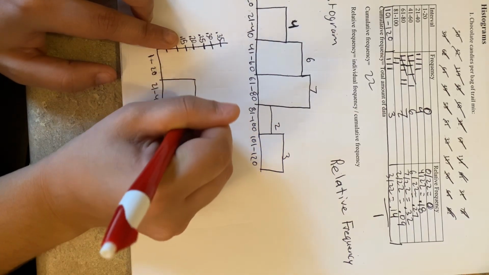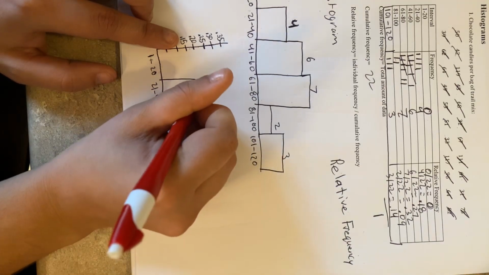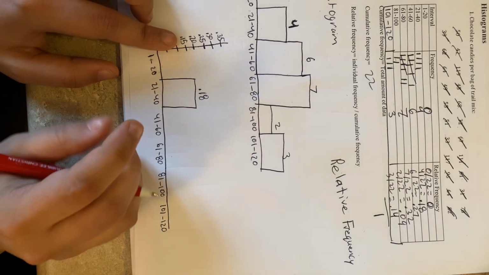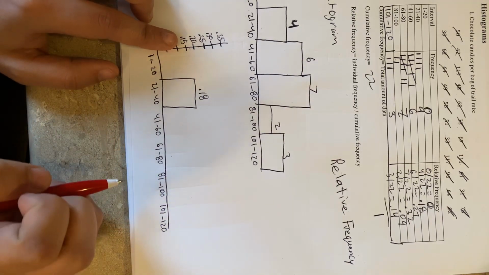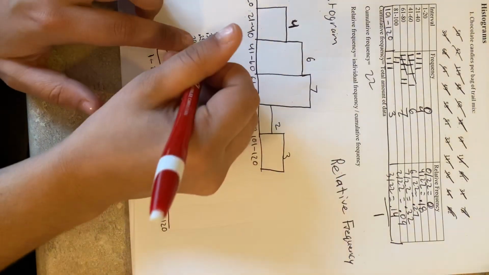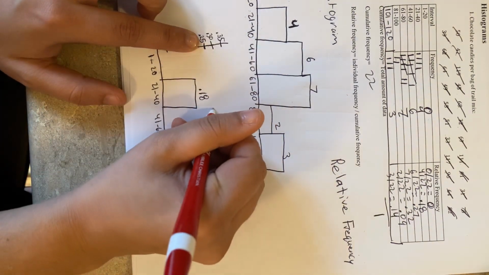So we'll be right somewhere in between those two. And that's why I like to write the actual number on top. Again, you don't have to. But that's why I like to write the actual number on top. And then 41 to 60. Did I miss something? No. 41 to 60 at 0.27. So that's a little bit over 0.25.